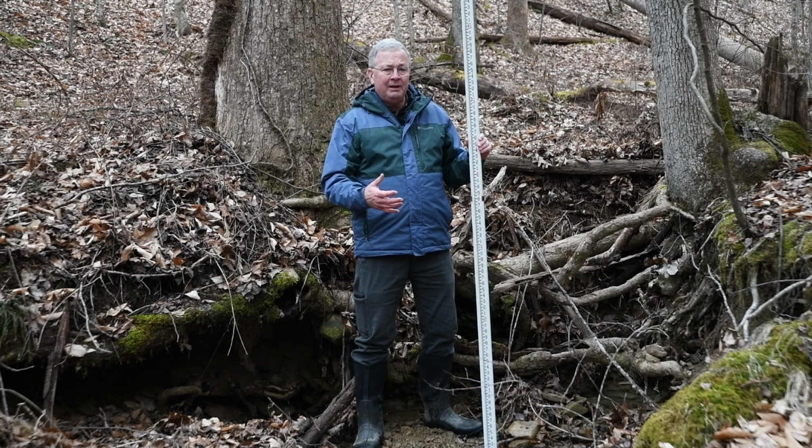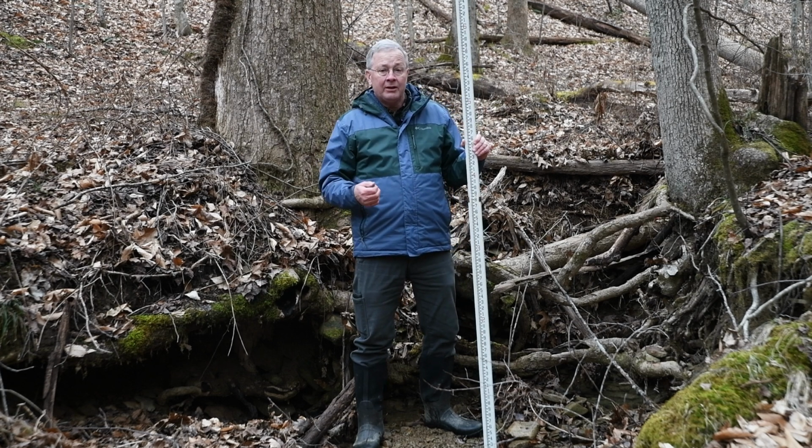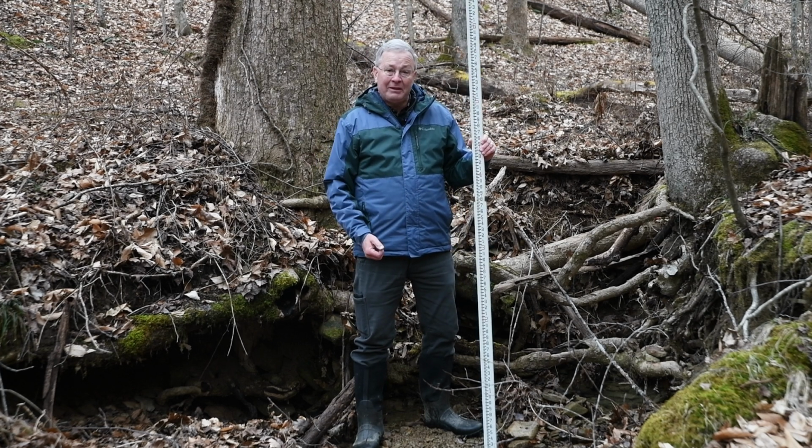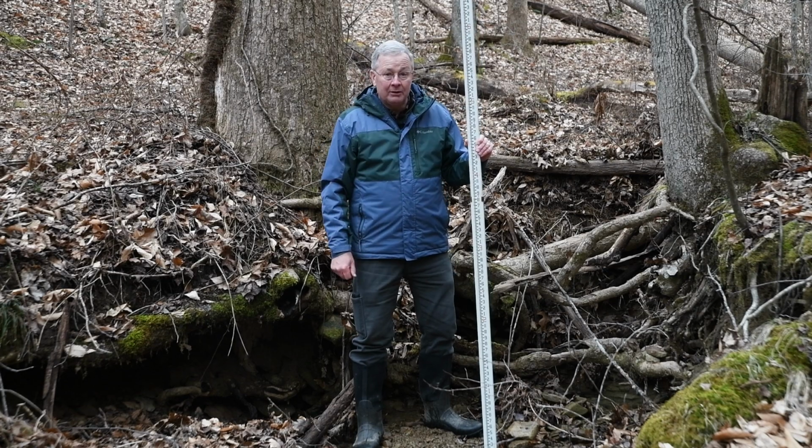This head cut behind me has a vertical face of 4.5 feet. That means we'll have to control it using the vertical grade control method. We're not going to be able to slope it and rock it using the slope and armor method.